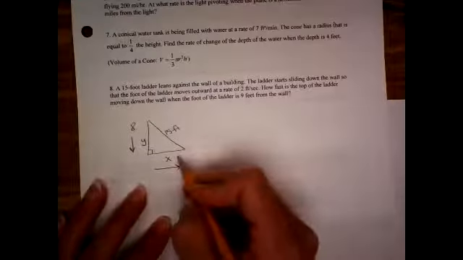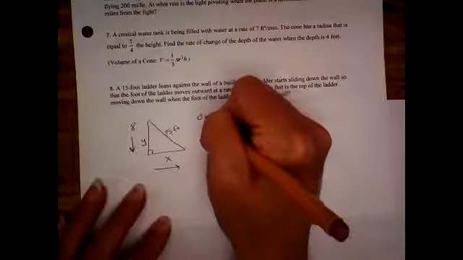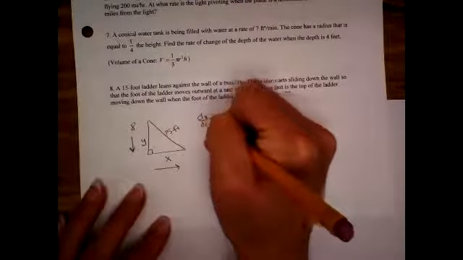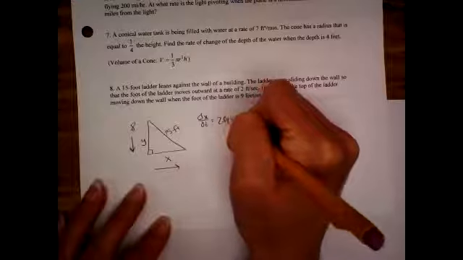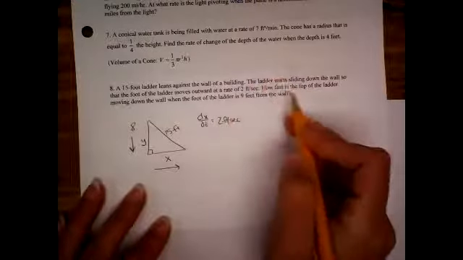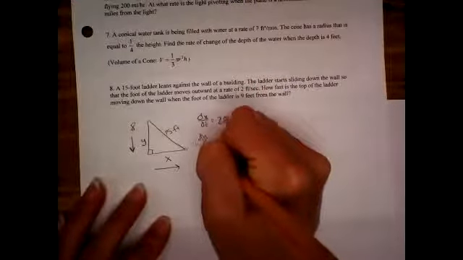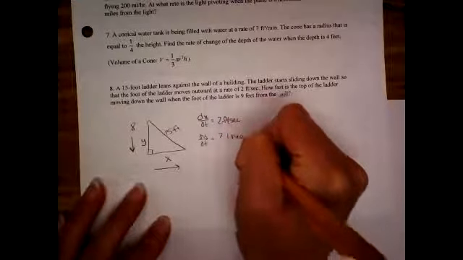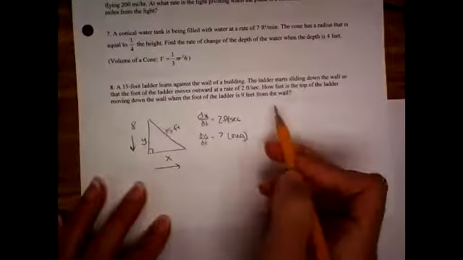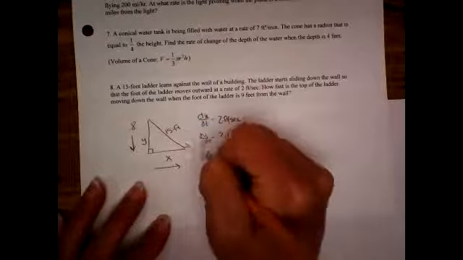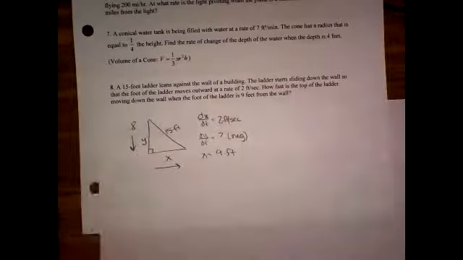The foot of the ladder moves out at a rate of 2 feet per second. So that is dx/dt. How fast is the top of the ladder moving down? So that's dy/dt. It should be negative because it's sliding down. When the foot of the ladder is 9 feet from the wall, so when x is 9.